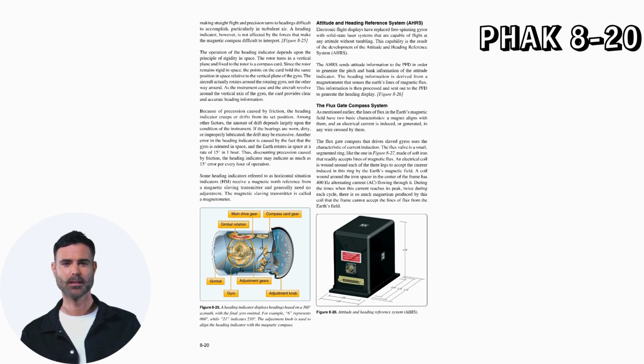Some heading indicators, referred to as horizontal situation indicators, HSI, receive a magnetic north reference from a magnetic slaving transmitter and generally need no adjustment. The magnetic slaving transmitter is called a magnetometer.